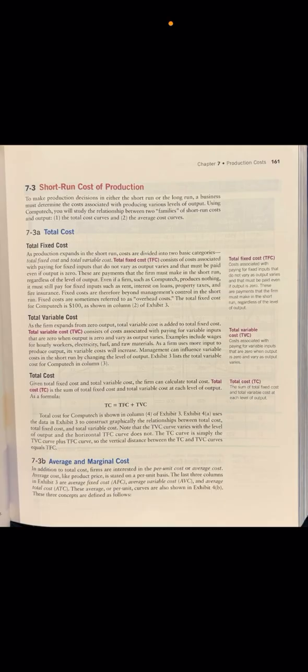Exhibit 4A uses the data from Exhibit 3 to construct graphically the relationships between total cost, total fixed cost, and total variable cost. Note that the TVC curve varies with the level of output and the horizontal TFC curve does not. The TC curve is simply the TVC curve plus the TFC curve, so the vertical distance between the TC and TVC curves equals the TFC.